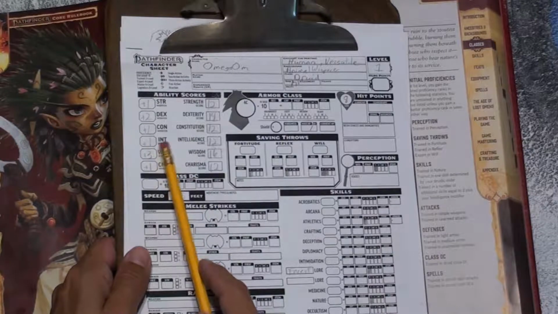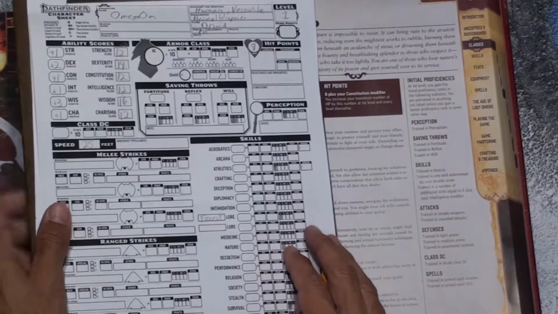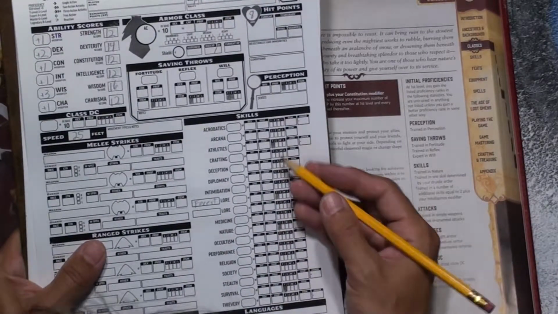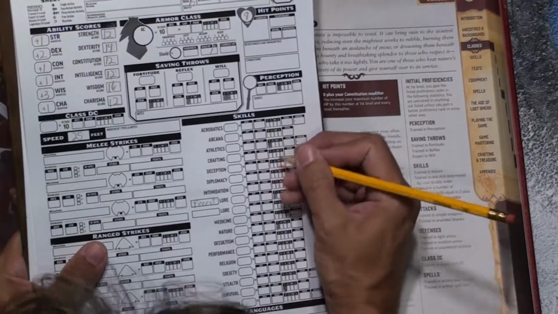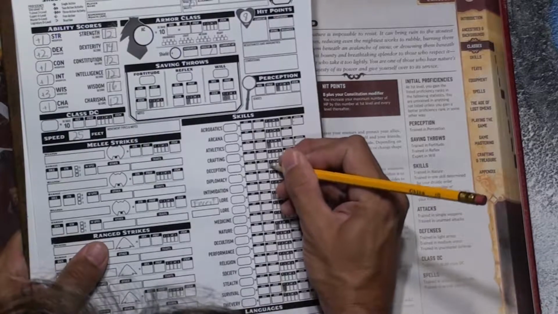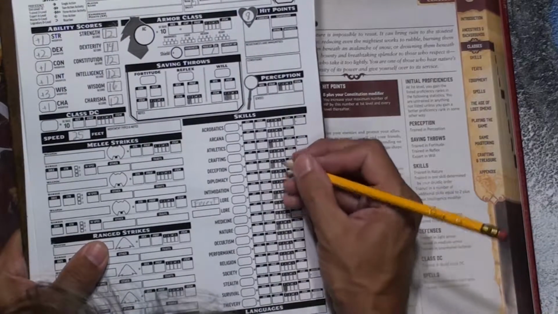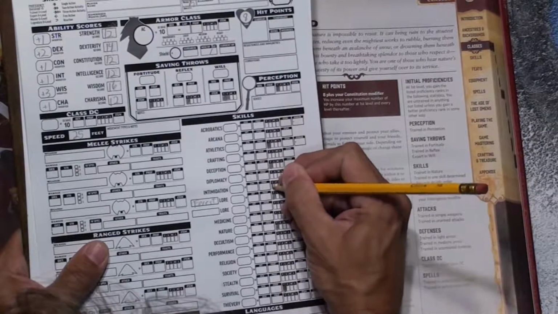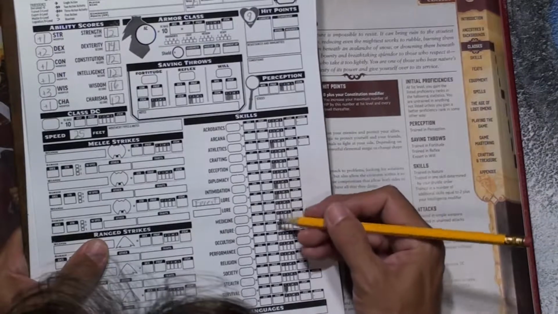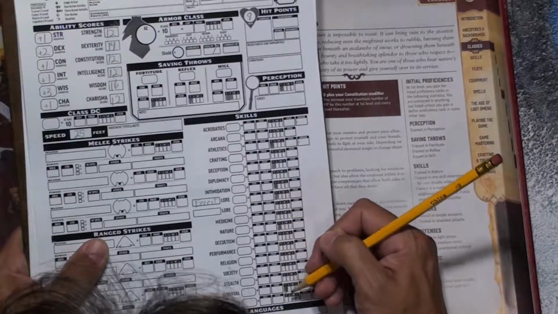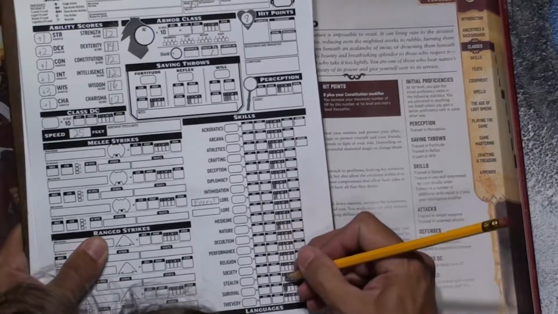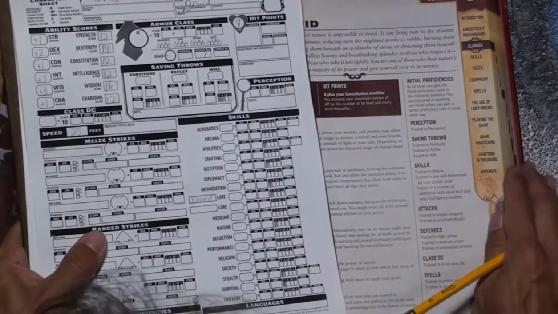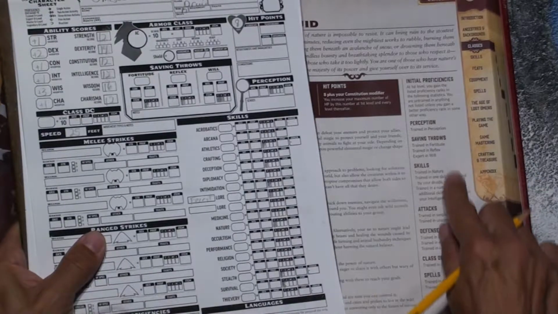So my intelligence modifier is +1, so I get 3 extra trains. So that's a lot. So what can we do here? Maybe deception, trained in that. Diplomacy, why not? Intimidation. What else we got here? Stealth. Yeah, let's do stealth. Okay, so that's done.